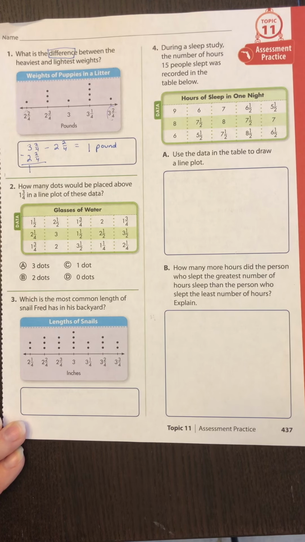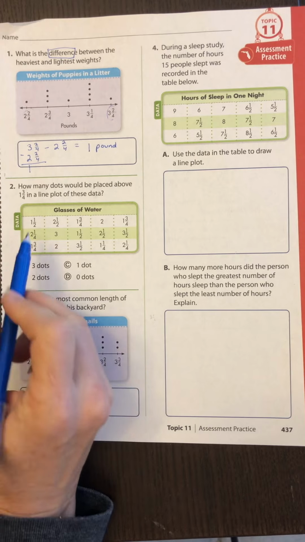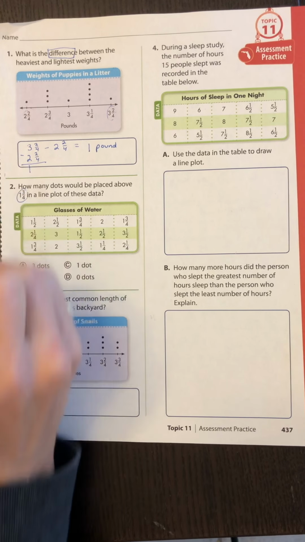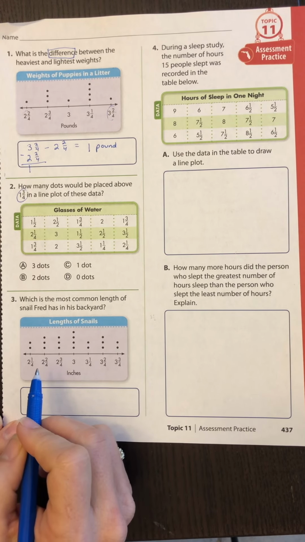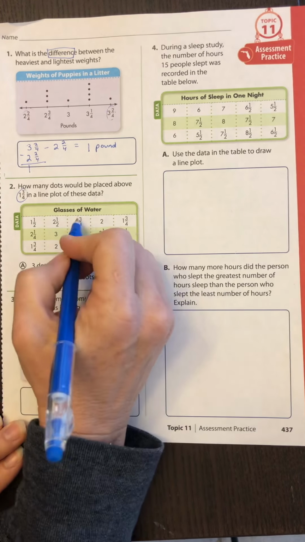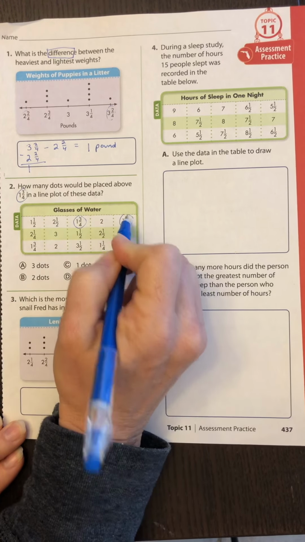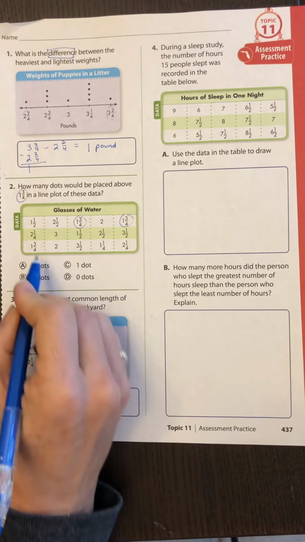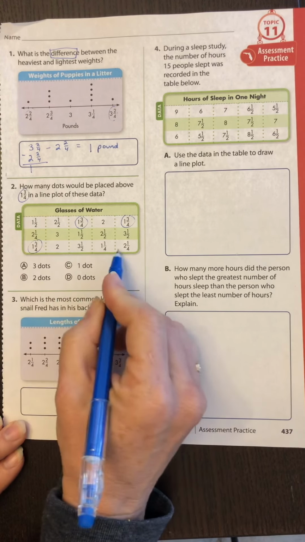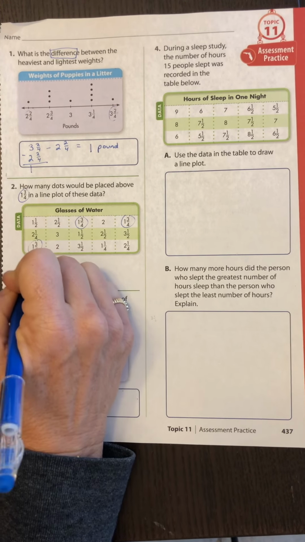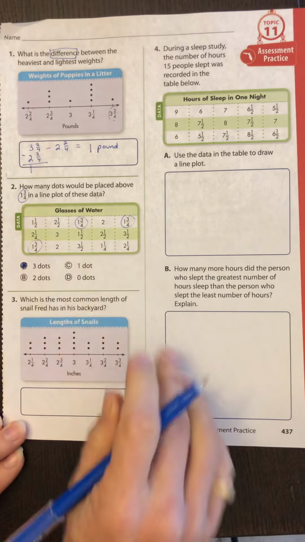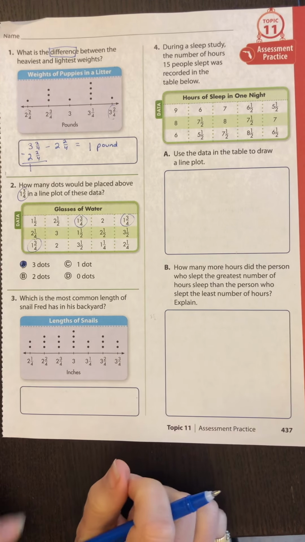All right, number 2, how many dots would be placed above 1 3/4 in a line plot of these data? We look for 1 3/4, and we see it once, twice, 3 dots, because it's 3 times in our data table.